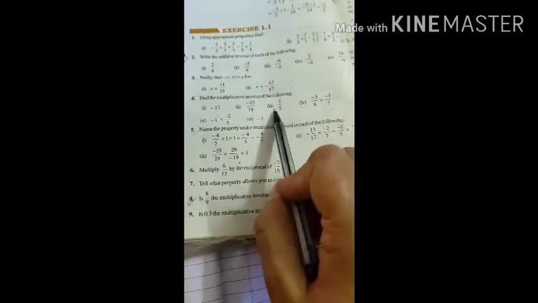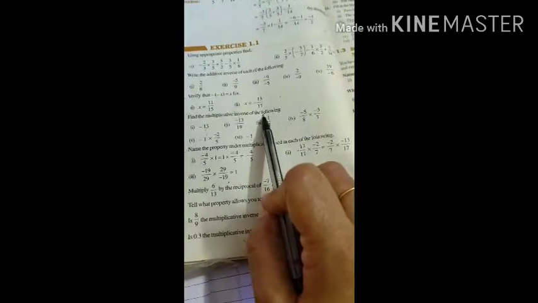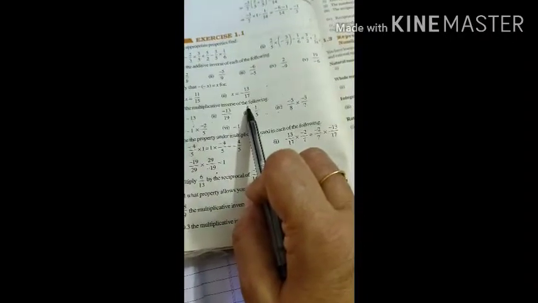Now question number 4 is find the multiplicative inverse. Multiplicative inverse of a number is that number which when multiplied with it gives you multiplicative identity, and we have discussed that multiplicative identity of rational numbers is 1, and the multiplicative inverse of any rational number is its reciprocal, like 2 by 3, its multiplicative inverse is 3 by 2, because when both are multiplied together you will get the result 1.